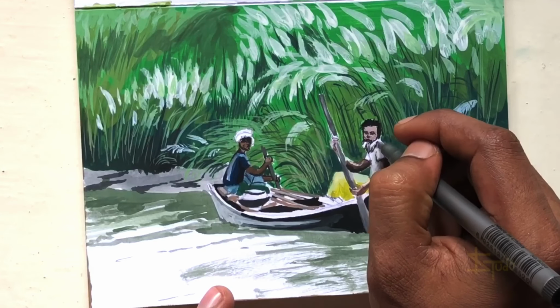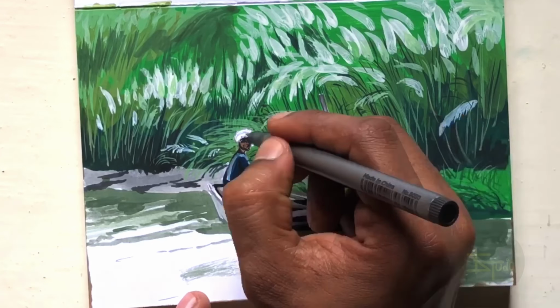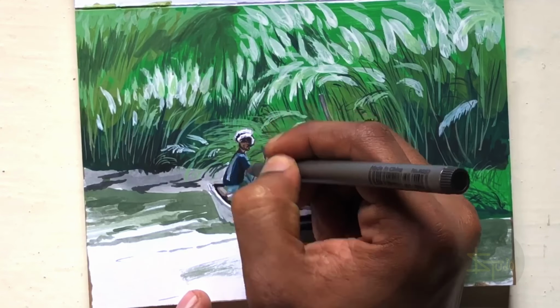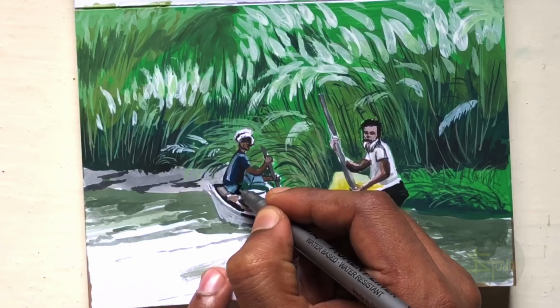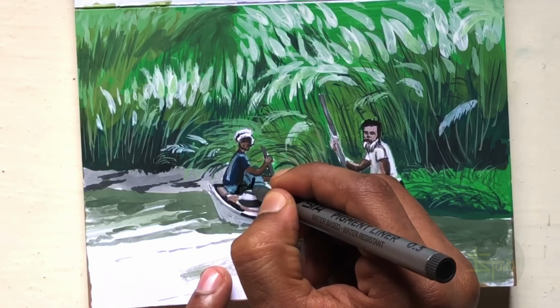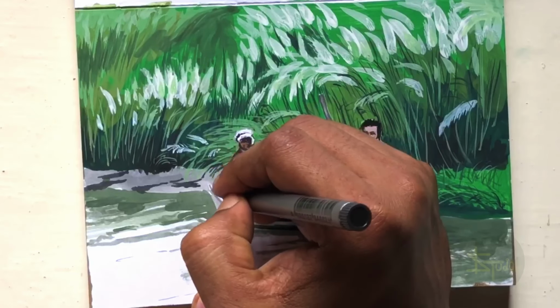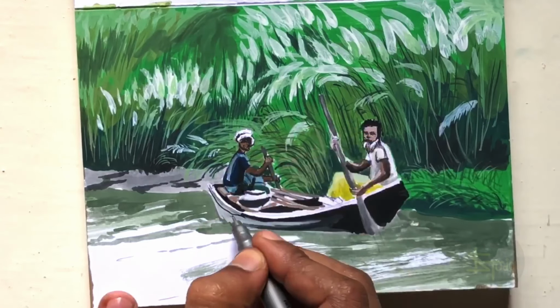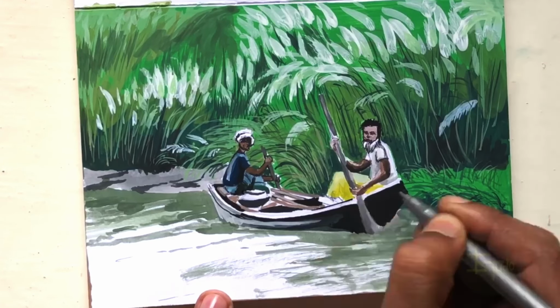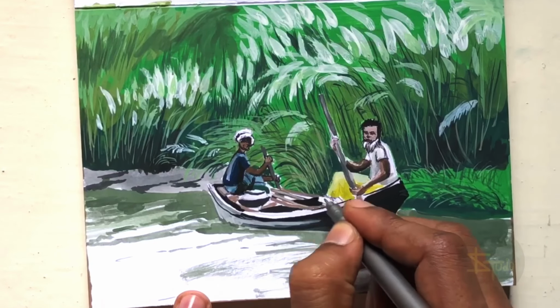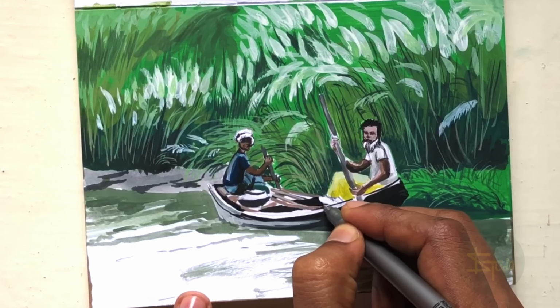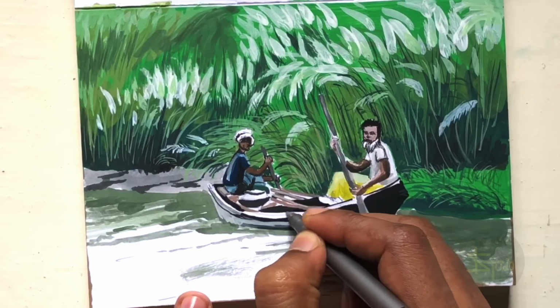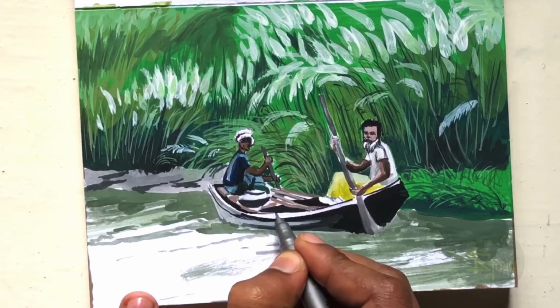After applying light and shades, now it's time to apply some lines and drawings with a waterproof pen. I'm using a STA pen. Apply figure details like eyes, nose, beard, and some drawings on the boat, shirt, and lungis. You can use a brush instead of a pen, but a pen is more convenient for detailing.